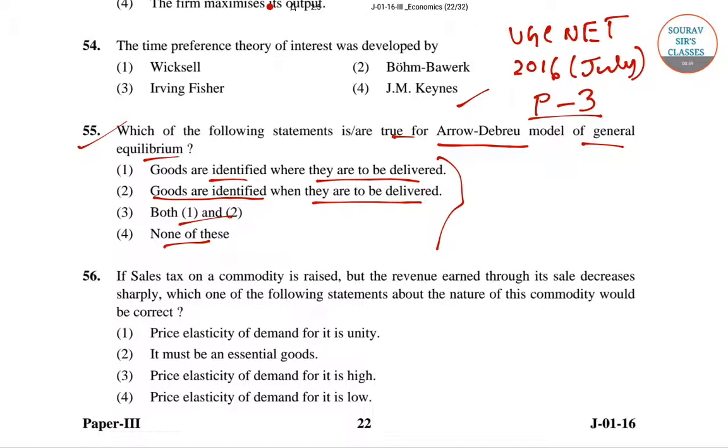So the model goes like this. For question number 55, we know the modern conception of general equilibrium is provided by a model developed jointly by Arrow and Debreu in 1950. So the general equilibrium concept was given by Arrow and Debreu. So what was this model all about?